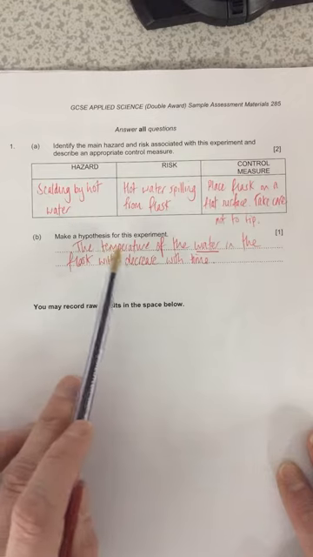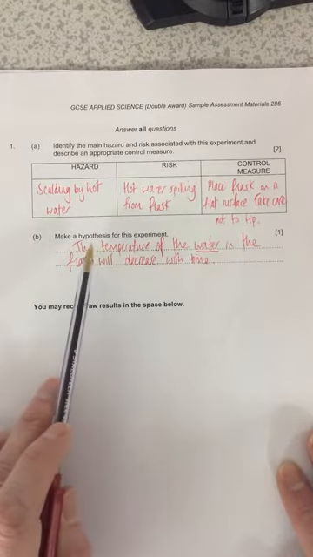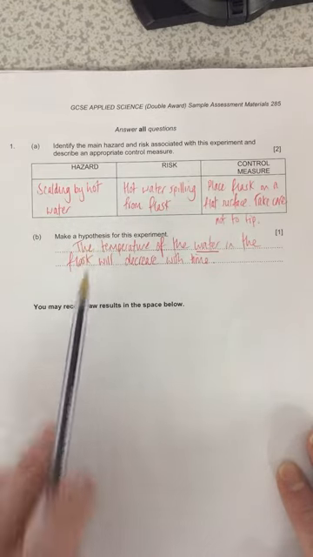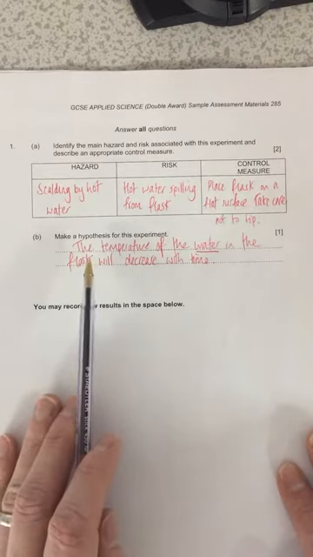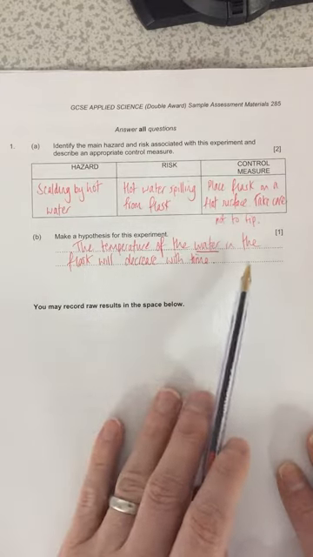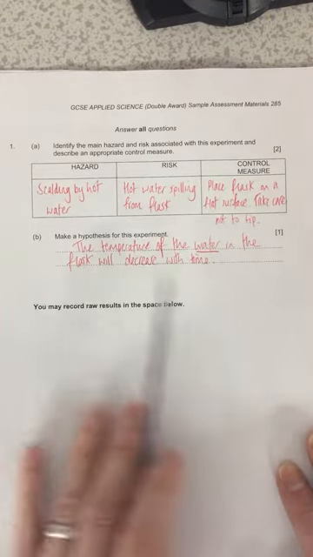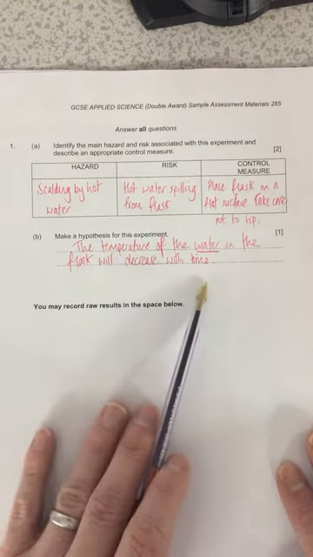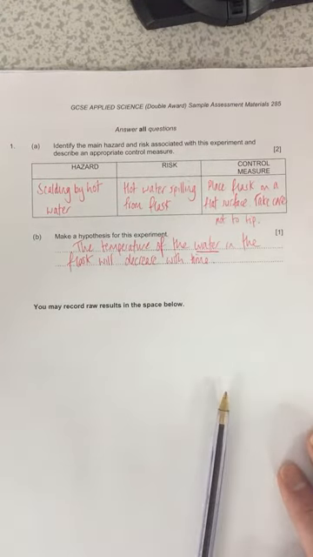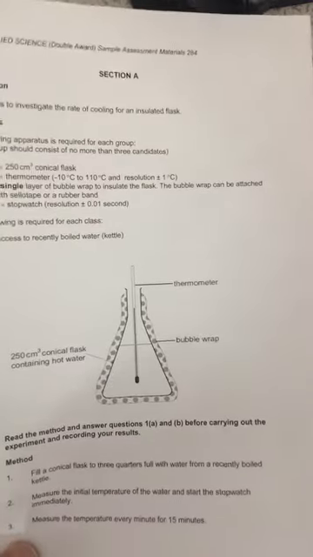Then you need to make a hypothesis for this experiment. A hypothesis is a scientific prediction. So I predict that the temperature of the water in the flask will decrease with time. If I just said the temperature decreases with time, I'm not being very accurate there, and I'm not linking it as well as I should to this practical.